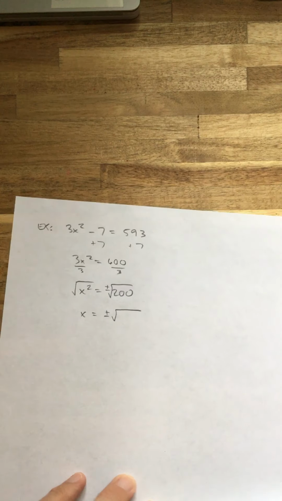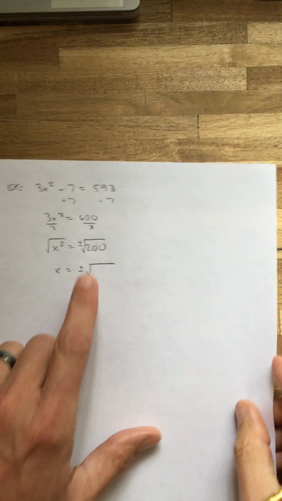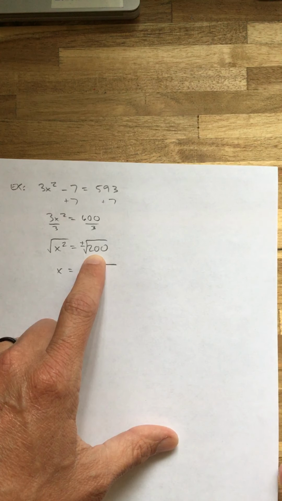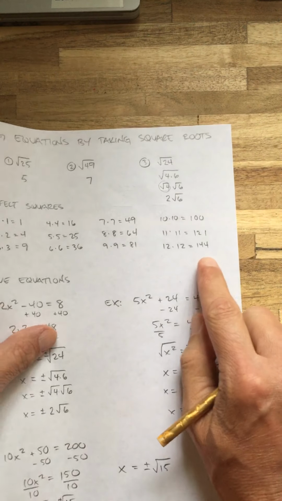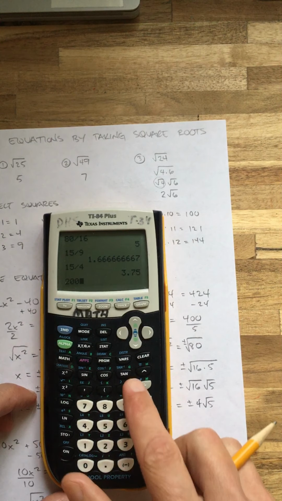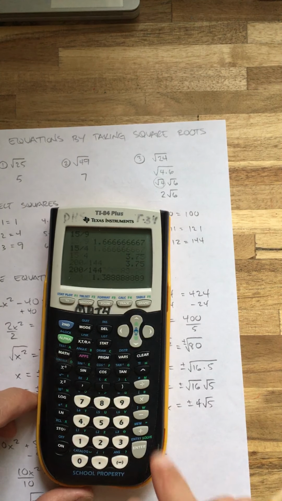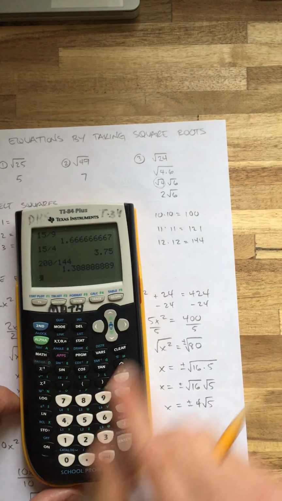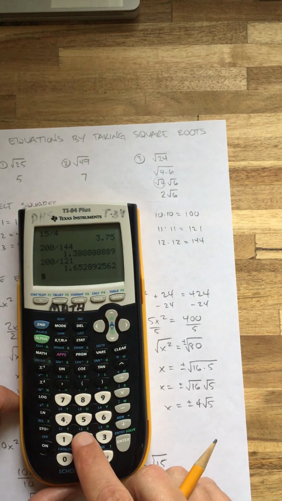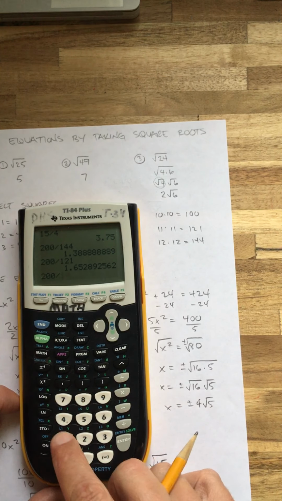And now let's go back to our list of numbers. Remember, so this is 200, right? So we have to try numbers that are less than 200. So, can I divide 200 by 144? I don't know. 200 divided by 144 equals, no, it's a decimal. How about 121? 200 divided by 121. No, it's a decimal. Okay, 200 divided by 100.